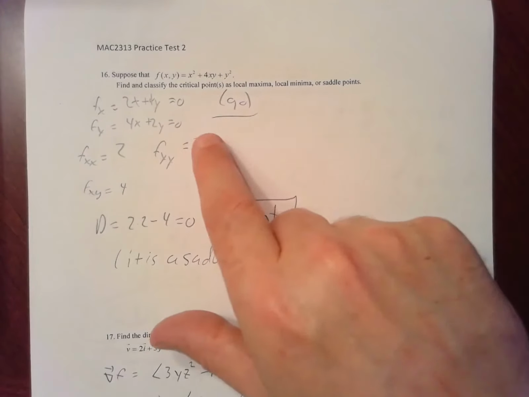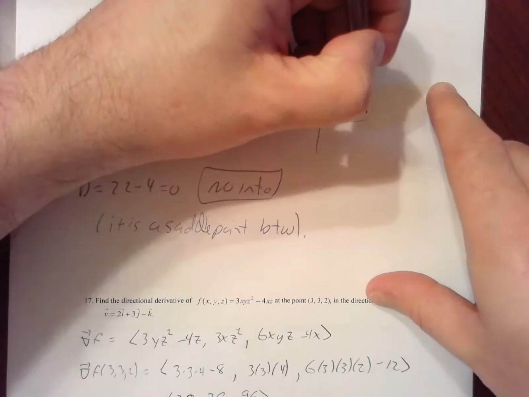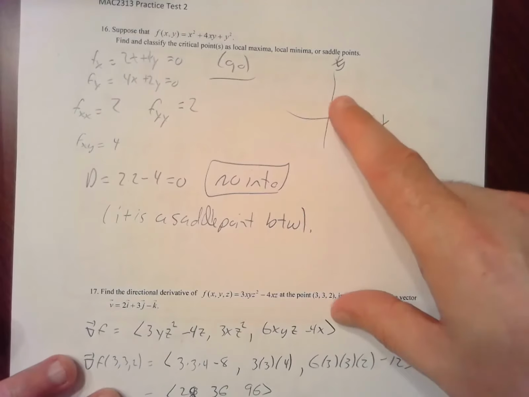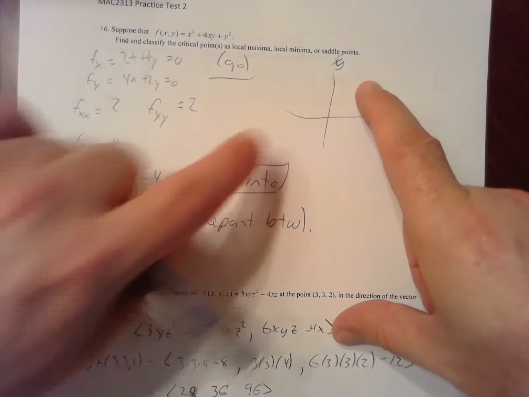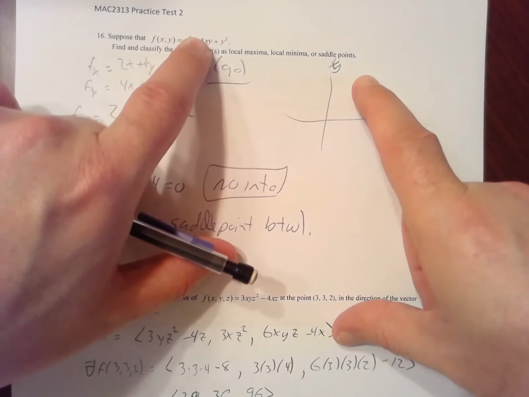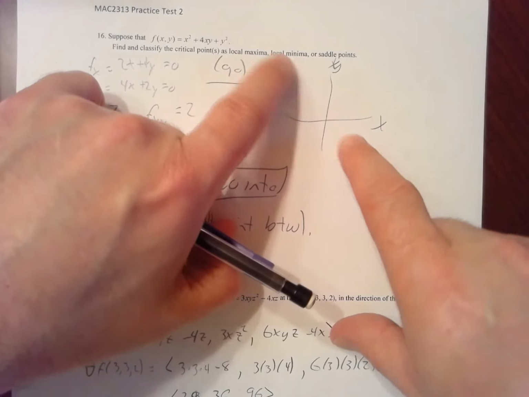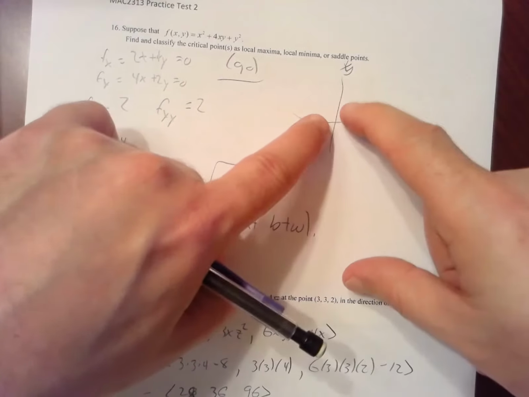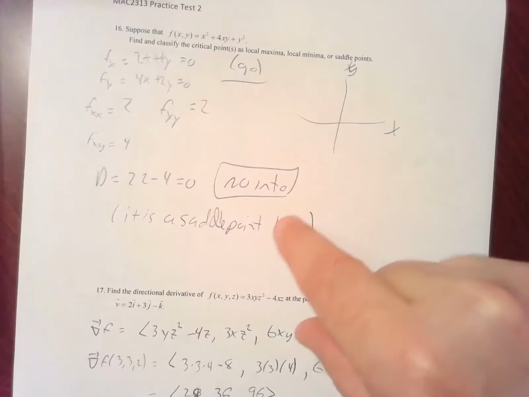If we let, here's our x and y coordinate system, as long as x and y are both positive or both negative, and we go out away from the origin, if we go out this way, either way, this function gets bigger. But if either one of them are negative, if we're in one of these 2 quadrants, the whole thing gets smaller if we move away from the origin. So the function's coming up here, and it's going down here. So this is a saddle point.